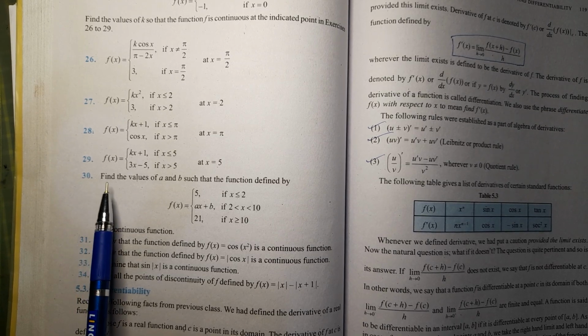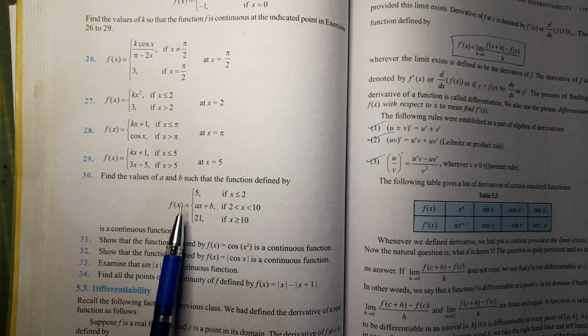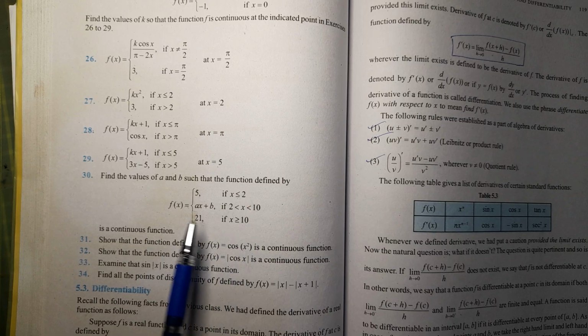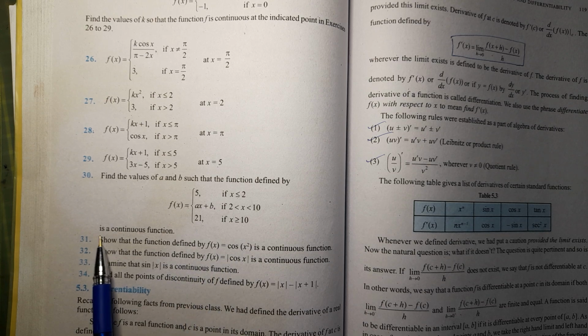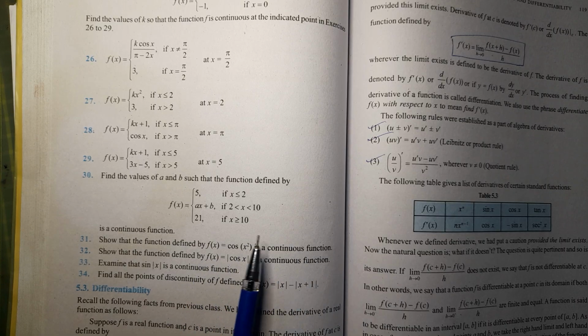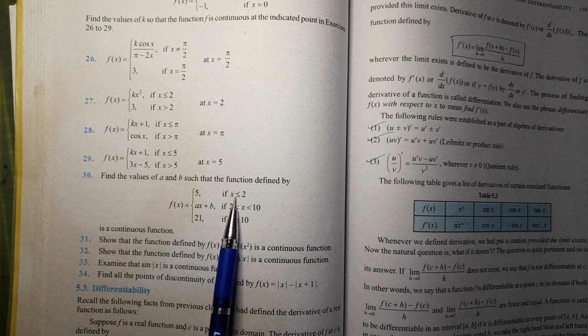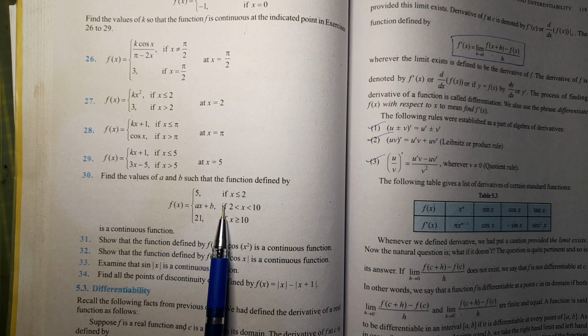Question number 30. Find the value of a and b such that the function defined by f of x equal to 5 if x less than or equal to 2, ax plus b if x greater than 2 and x less than 10, 21 if x greater than or equal to 10 is a continuous function. So this is a continuous function. This is continuous at x equal to 2 and x equal to 10. From here we have to find the value of a and b.